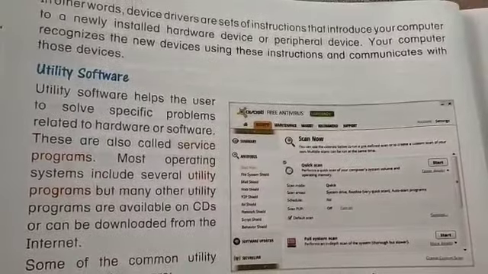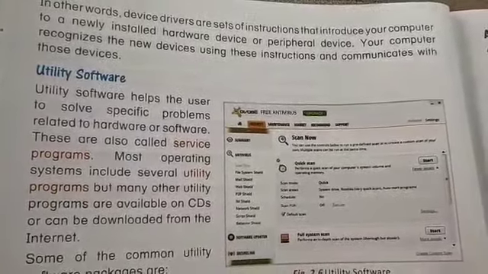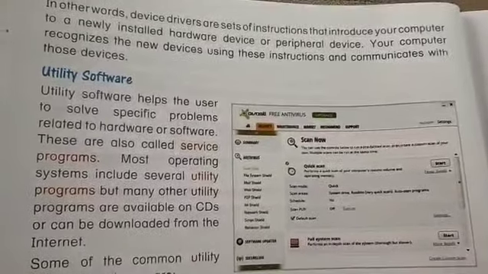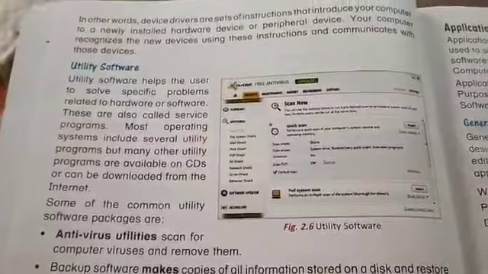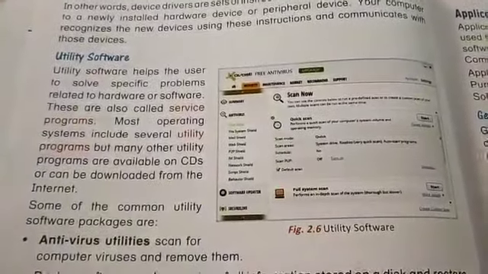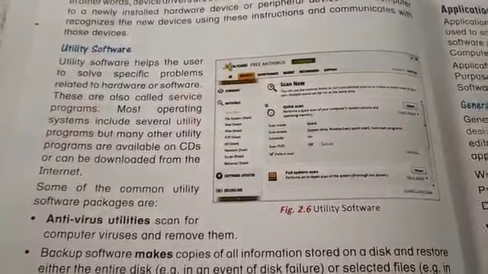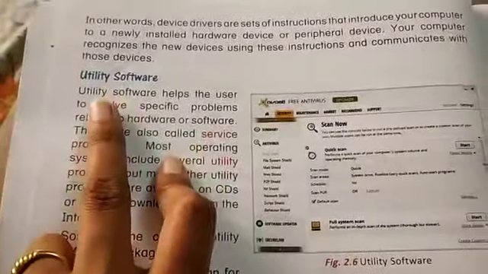Your computer recognizes the new devices using these instructions and communicates with those devices. When you take a new device, the computer gives you some instructions and then you can allow it. We will start with this.